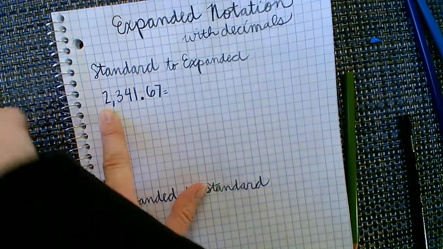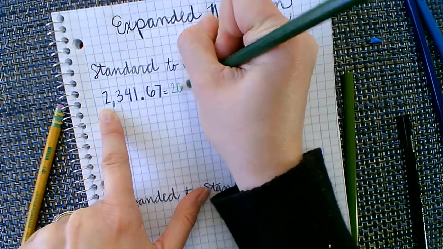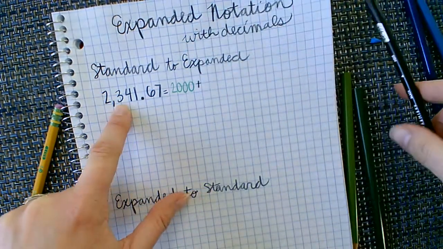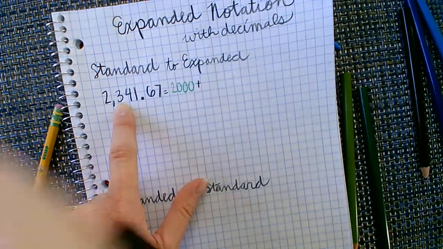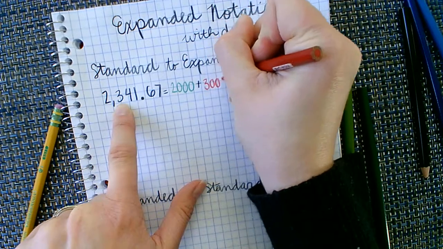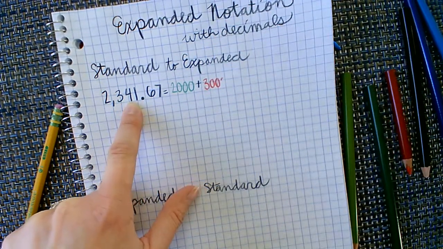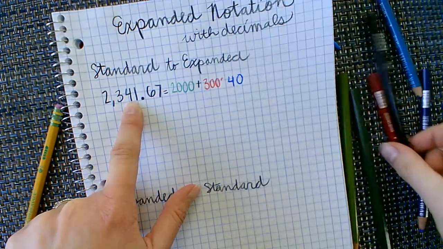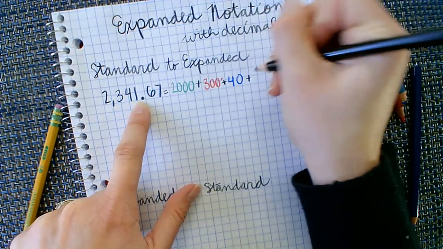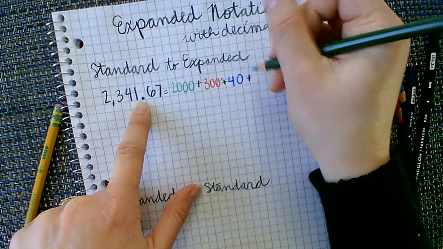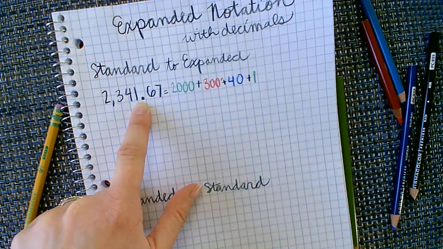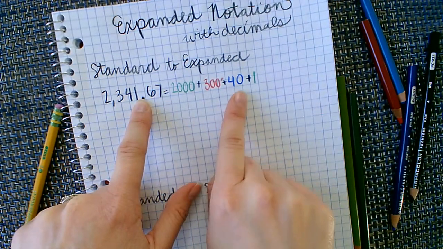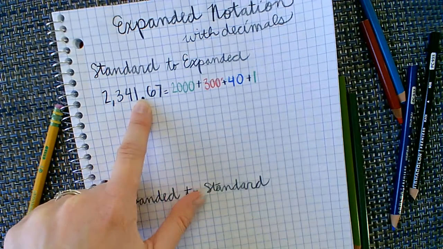So this would be 2,000 plus 3 hundreds plus 4 tens plus 1 unit. Now I'm going to get to my decimal point here, because this isn't my whole number. I still have these 67 hundredths to work with.